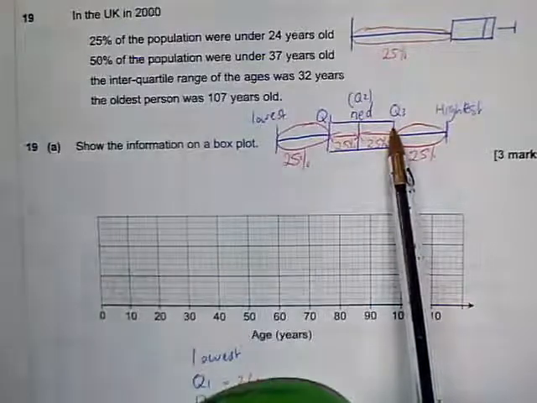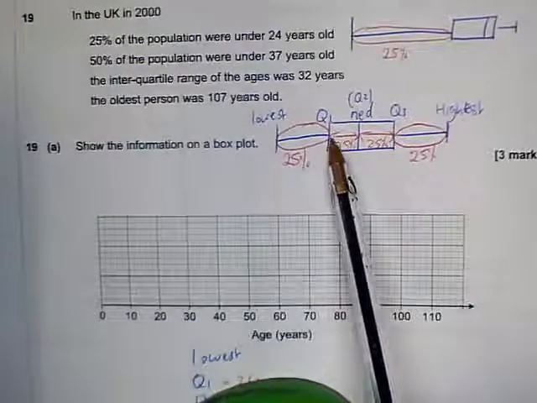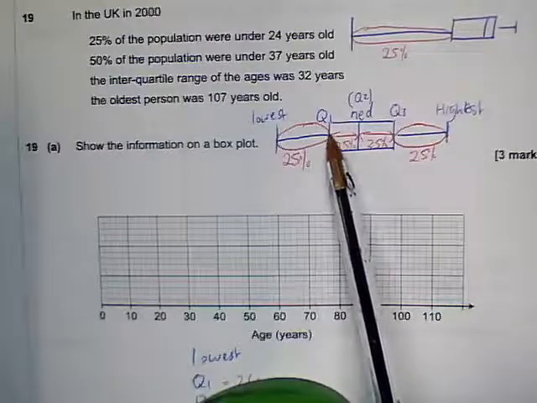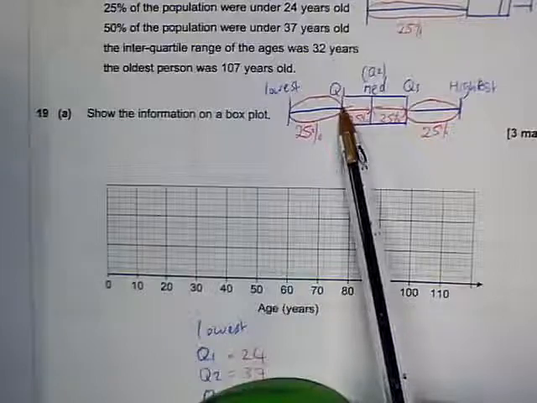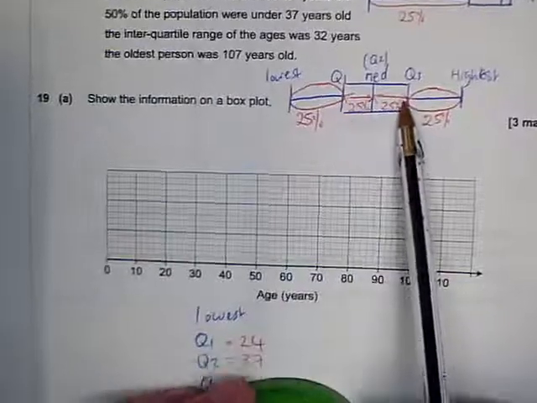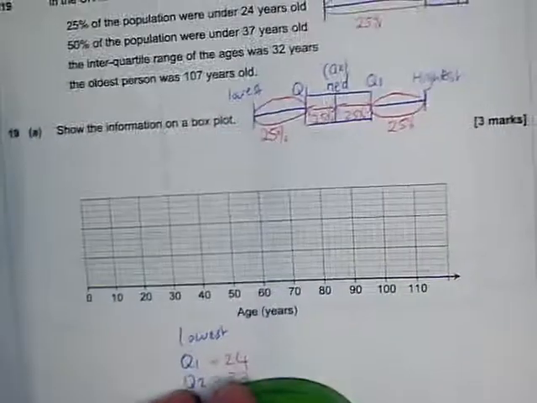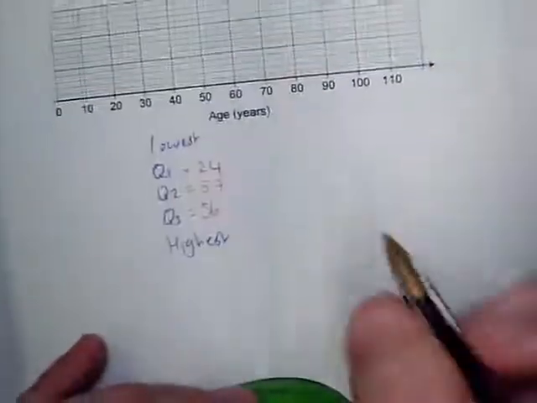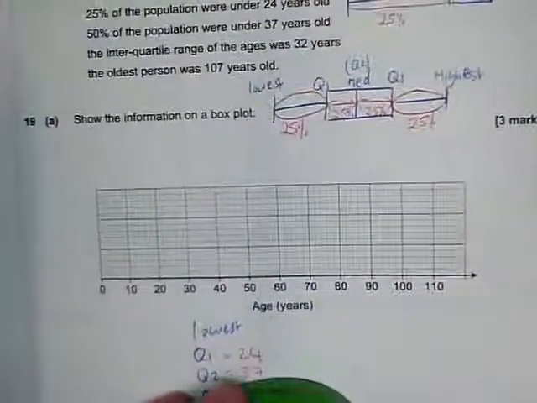So let's put that into the calculator. No point making mistakes and losing marks when it's a calculator paper. So Q1 was 24 and the interquartile range was 32, which takes us to 56. So the upper quartile is 56. We're then told the oldest person was 107, which just leaves the lowest value.